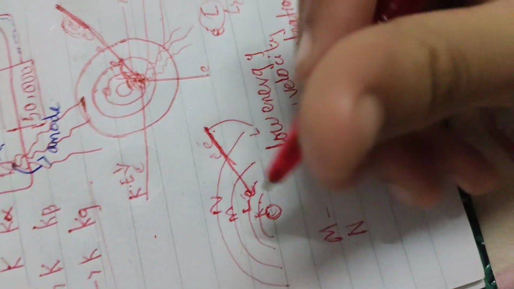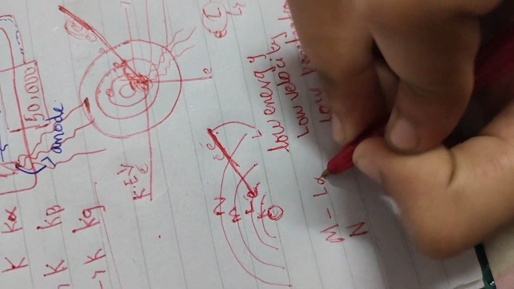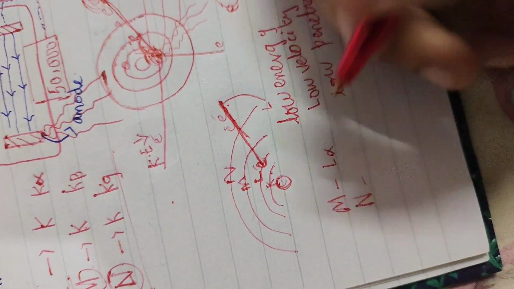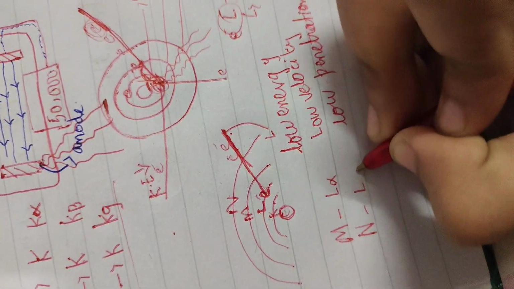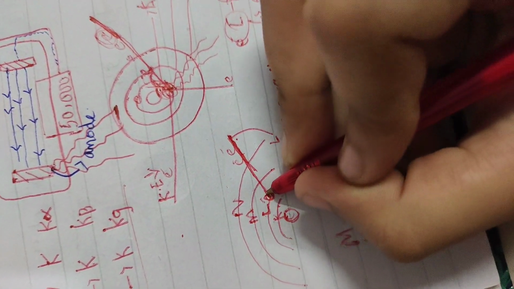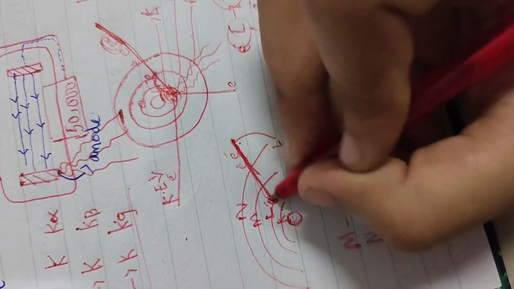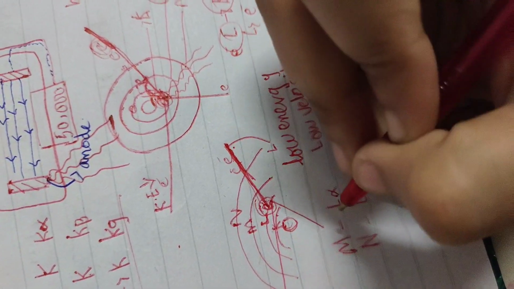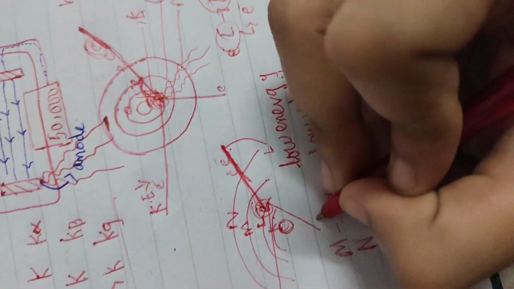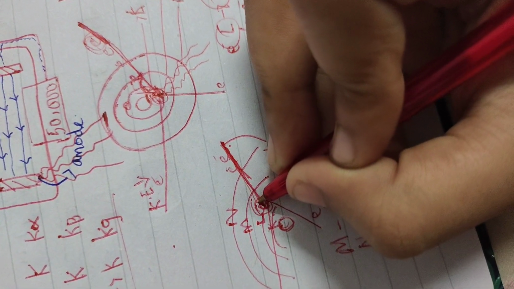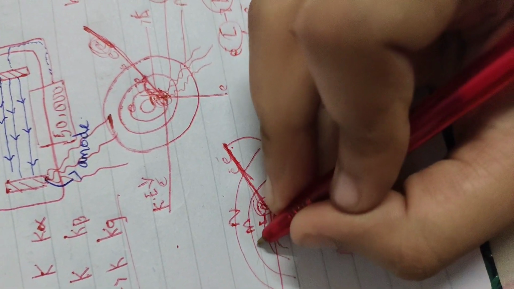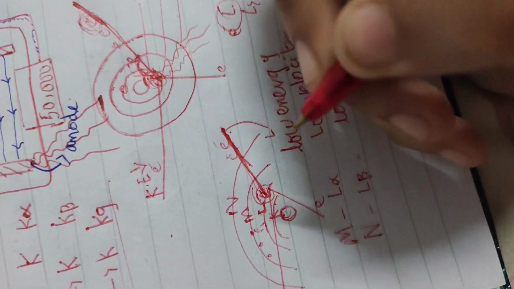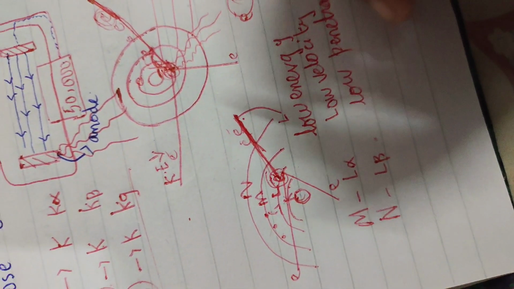That is known as K alpha, and when N fills the vacancy, that is known as beta. Here, when it strikes, this electron will come out, and so automatically the electron comes out and this place becomes empty. Then these M shell electrons would be shifted here.